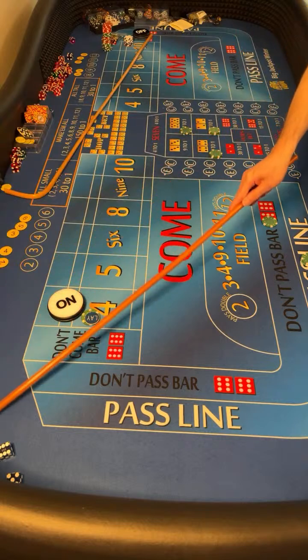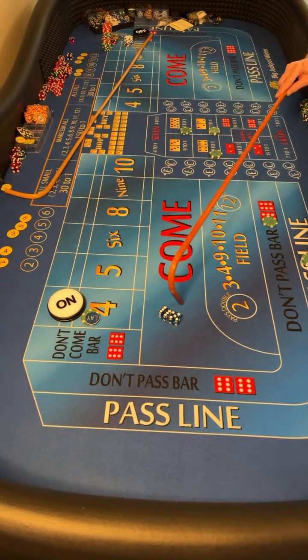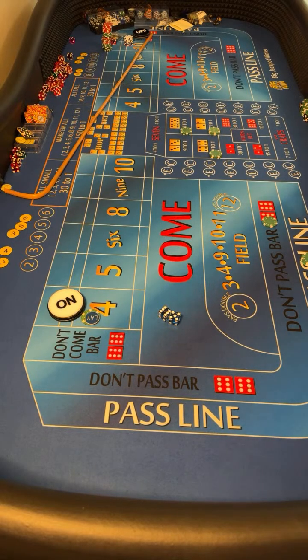We got us a yo. A yo is an 11, 5 and 6. No action on that as well. So 48.50 on the field. I say good luck to you on your field, sir. I like your vote of confidence for the field. I'm going to do $40 horn. I'm going to join you on that journey there.